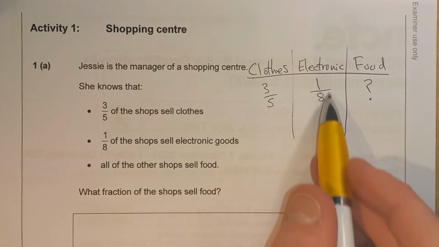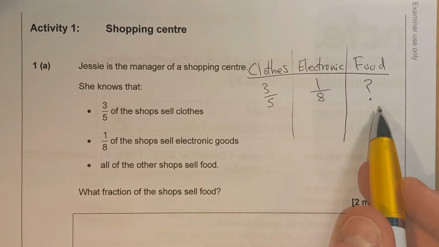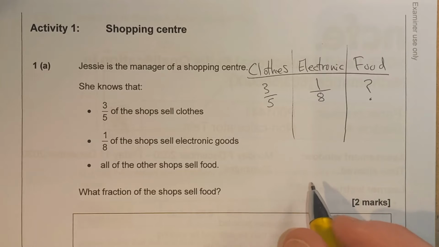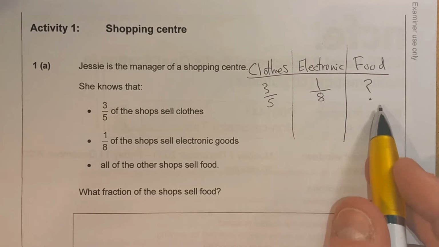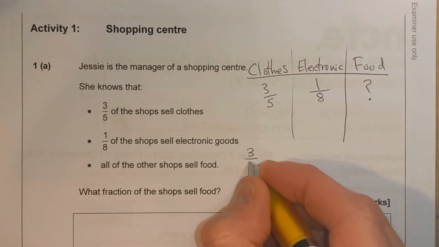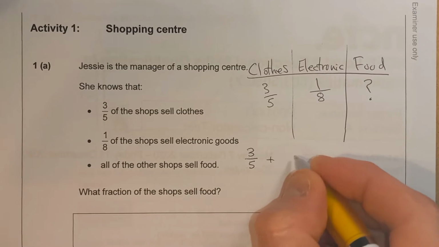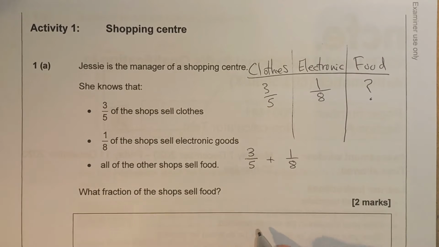Well, if we know what these two are, then we'll be able to work out what's missing to make up the food. So if we add these two together, we know the rest must be food. So what we want to do is 3/5 plus 1/8.